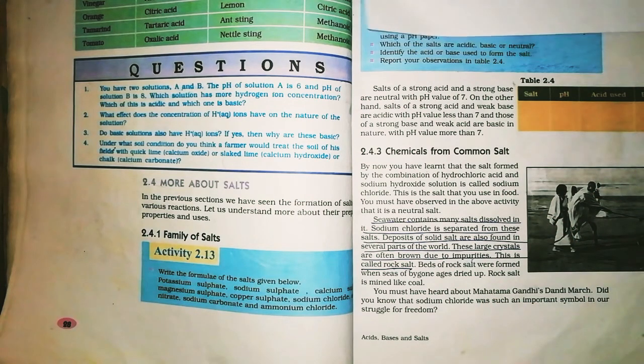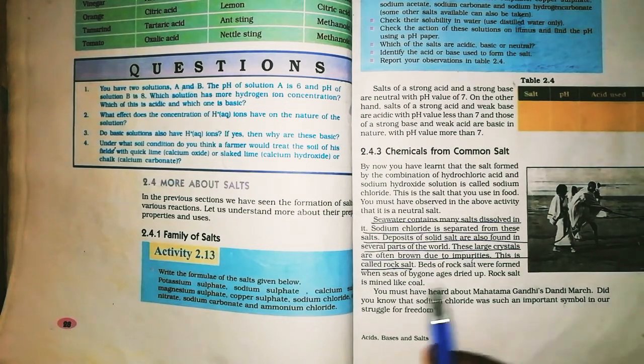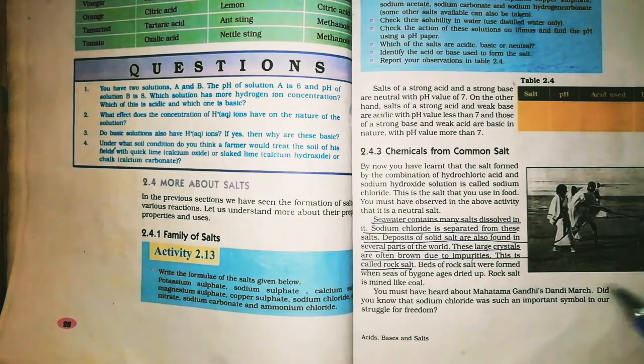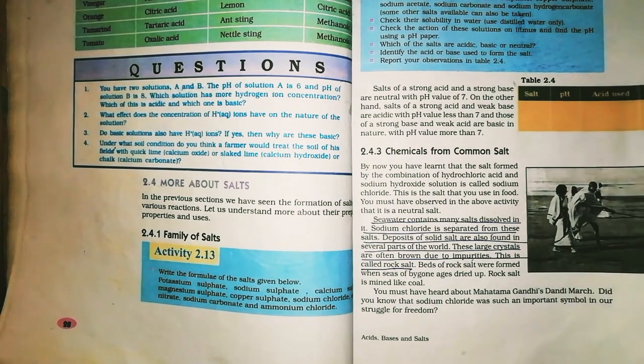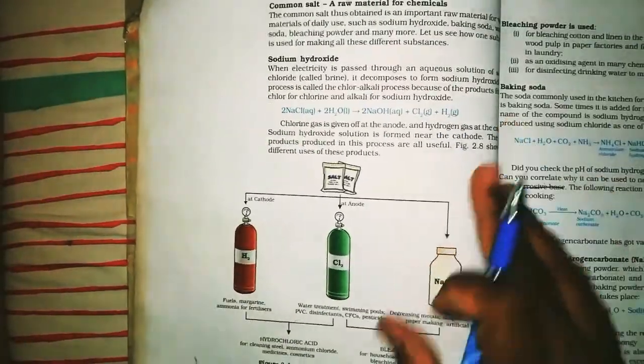Okay, and there is a picture also given about the Dandi March, about Gandhiji, and you know the history of this, why he was making this protest, right? The freedom struggle. Why did this happen? Because the British imposed a tax on salt itself. That is why the problem came. Okay, that is not a problem now. We'll move on to the next topic.